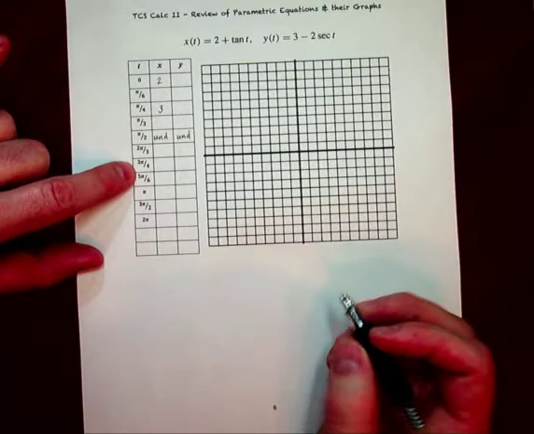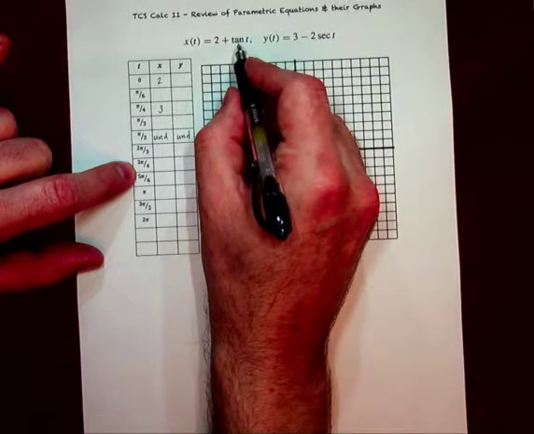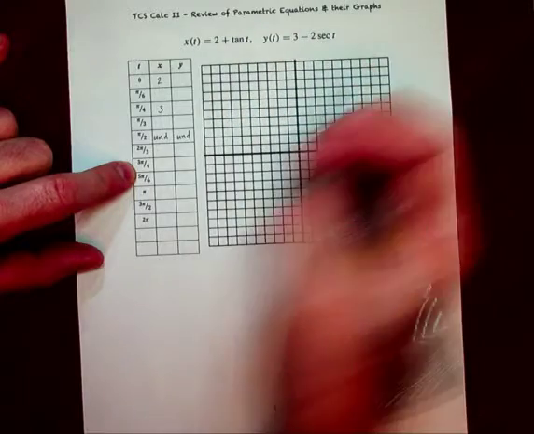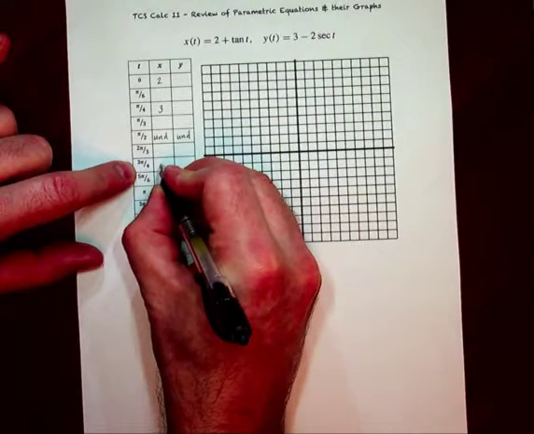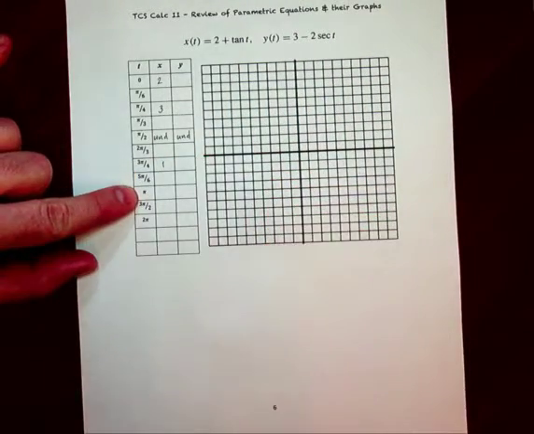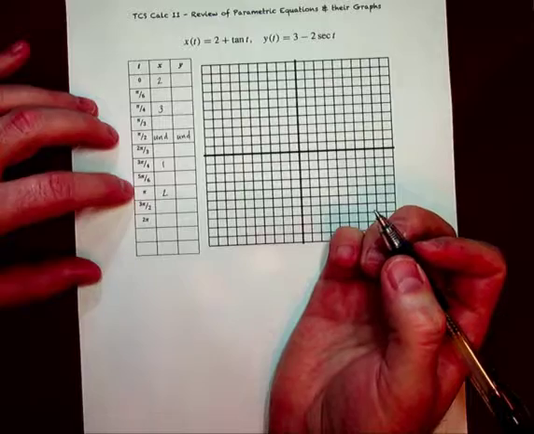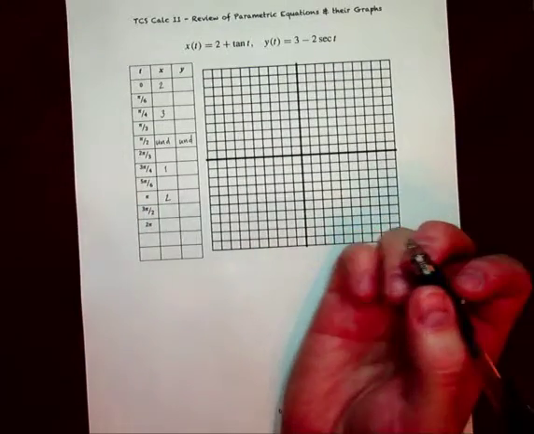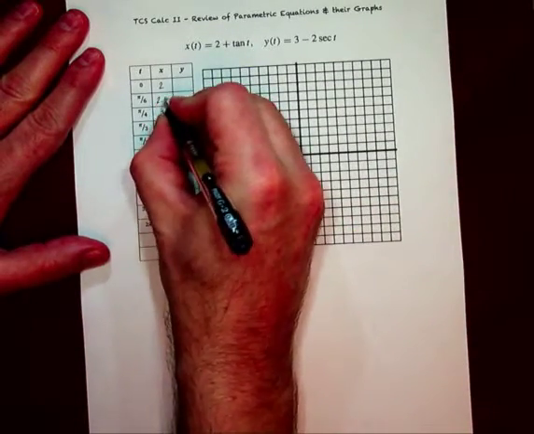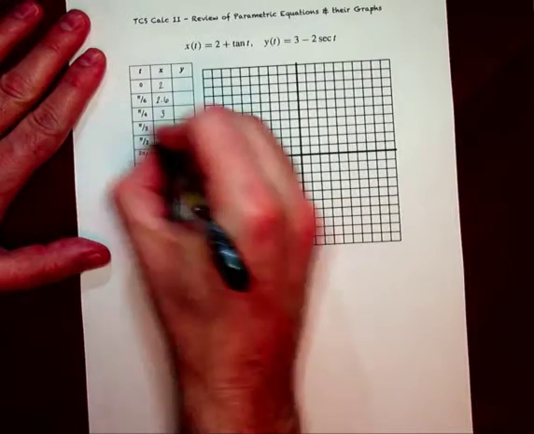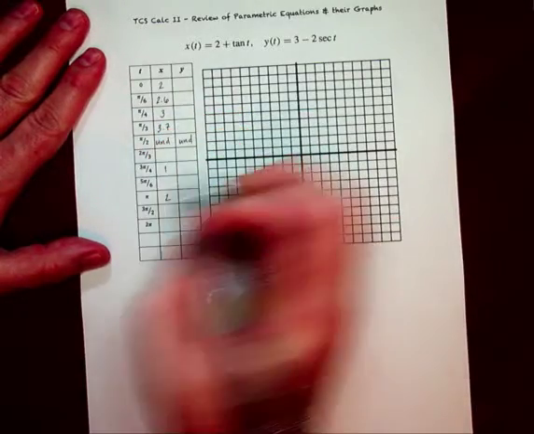At 3 pi over 4, tangent of 3 pi over 4 is -1, so it's 2 minus 1, or 1. And at pi, it's back to 0, so it winds up being 2. Those are the easy values. The more difficult ones are the ones in between, and I won't keep you in suspense. This is 2.6, and this is roughly 3.7.